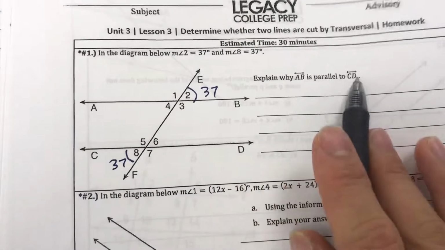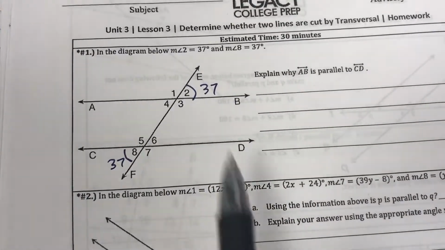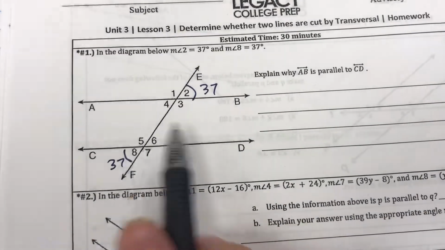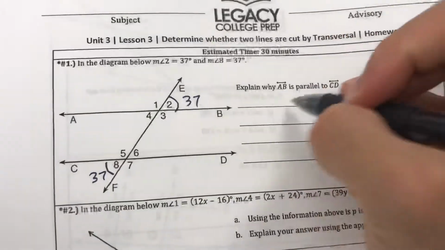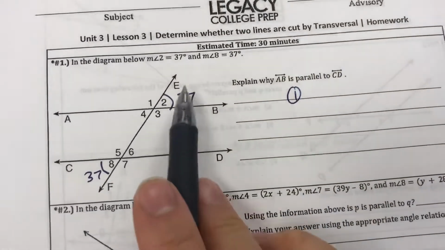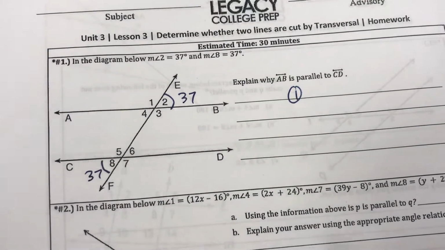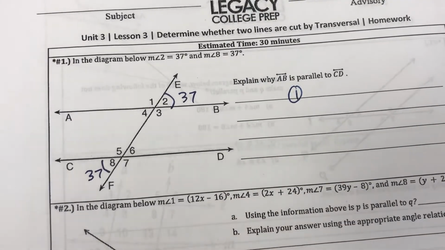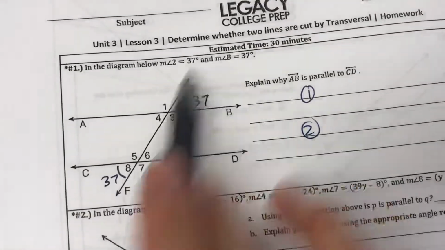Explain why AB is parallel to CD. Well, there's lots of ways for us to explain, right? But just by very definition, what is the name of these two angles? And that's the first question that you're going to be answering. What is the name of these two angles? And by being able to name it, by definition, those angles can only exist when you have two parallel lines cut by a transversal.